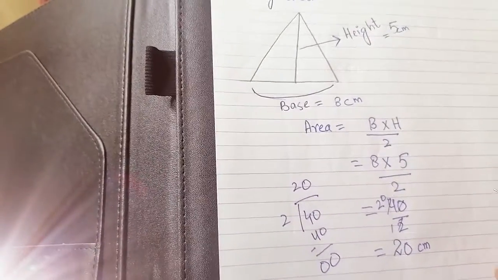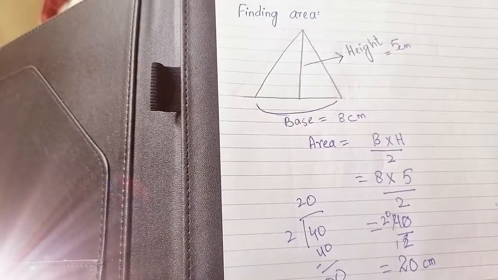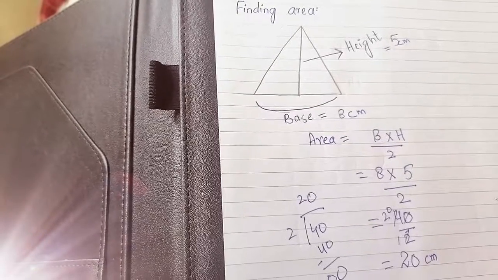So this is how we find the area of a triangle. You need to do the worksheet like this, and when you do it, check your answers and you're good to go.